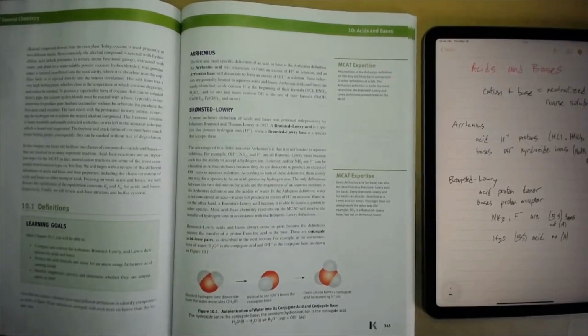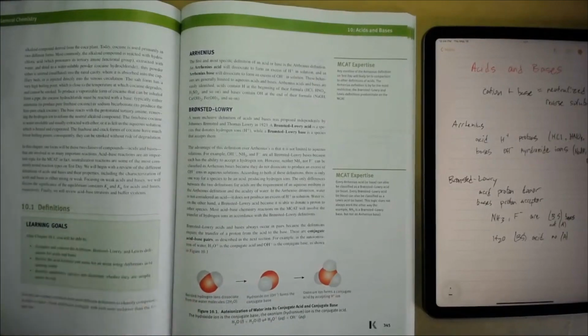Bronsted-Lowry acids and bases always occur in pairs because the definitions require the transfer of a proton from the acid to the base. These are conjugate acid-base pairs, as described in the next section. For example, in the autoionization of water, H3O+ is the conjugate acid and OH- is the conjugate base, as shown in figure 10.1.